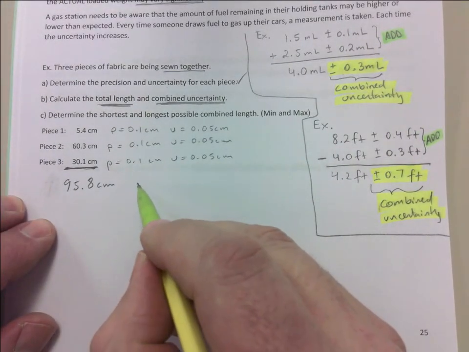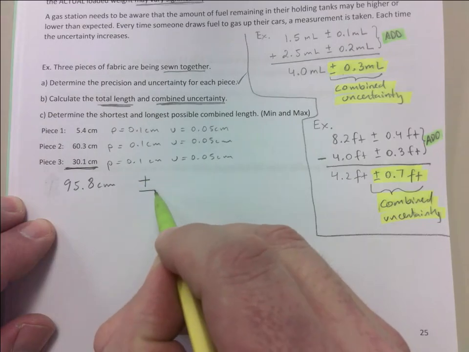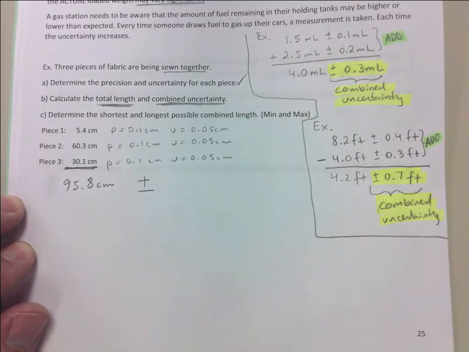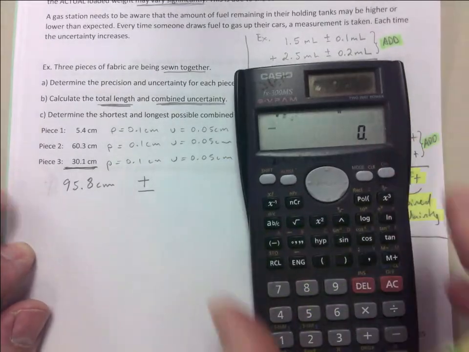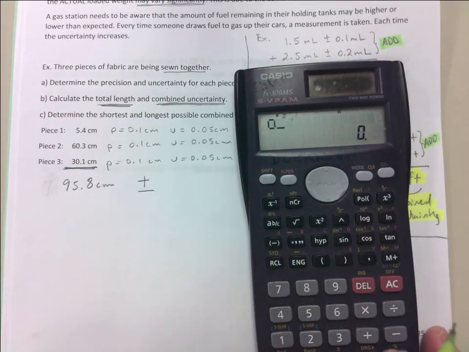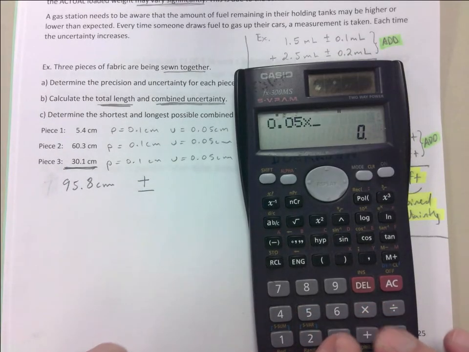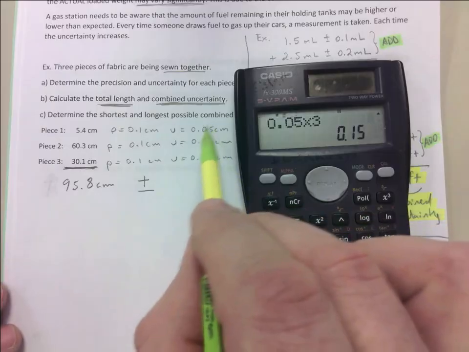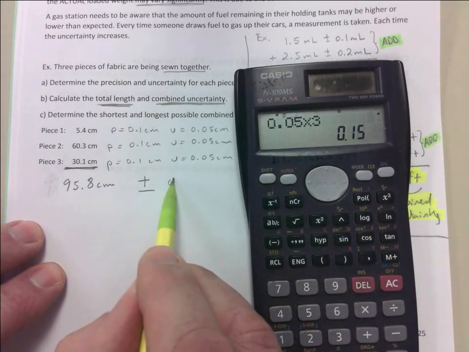And we're going to go big, plus or minus. We're going to add up all the uncertainties. What's the easiest way to do this one if they're all the same? 0.05 times 3. Please do that, because there have been examples on the provincial exam where you put 50 of the same pieces together. I don't want you to be adding 50 times, okay? You go 50 times one of the uncertainties, and that's it.